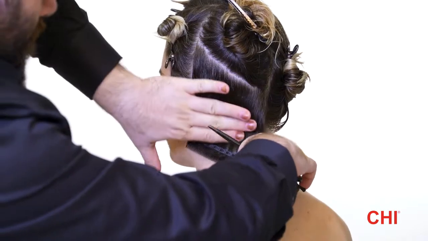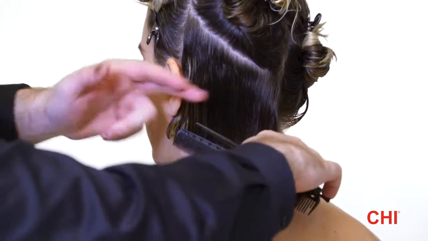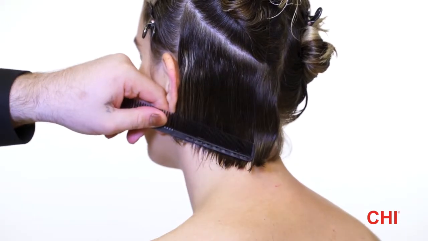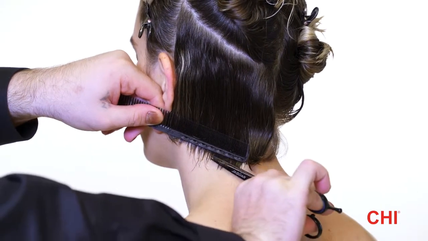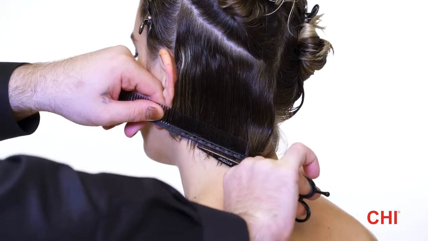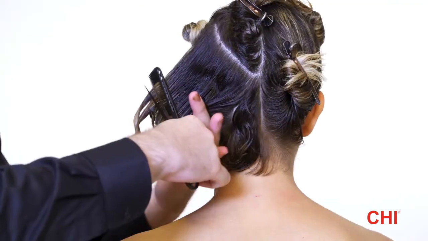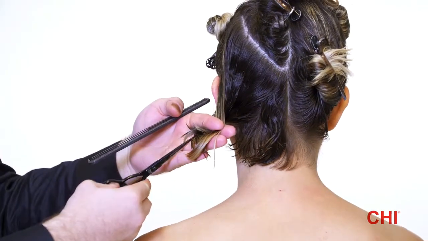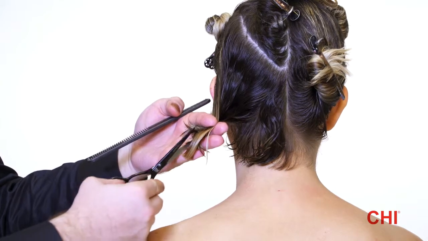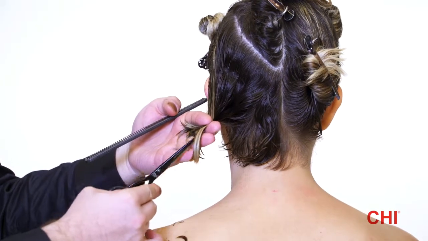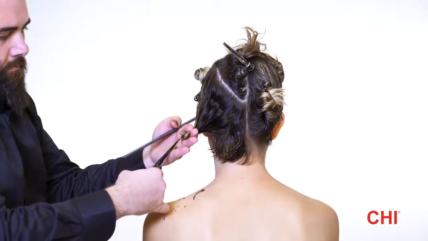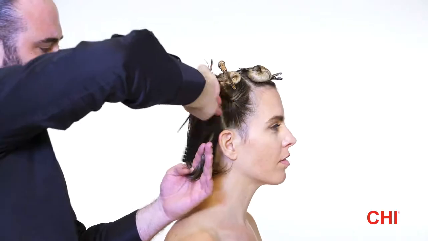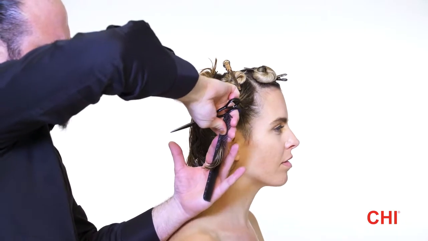Step 2. Cut the contour line in the nape diagonal backwards. Step 3. Repeat technique throughout section. Step 4. Mirror this technique on the other side.